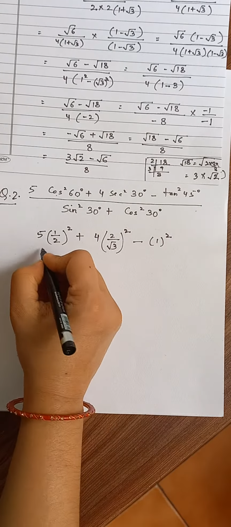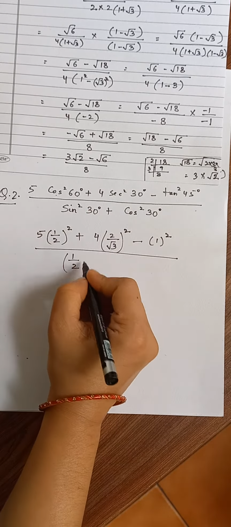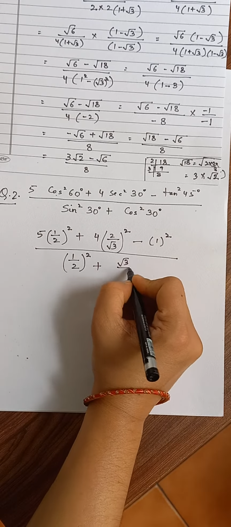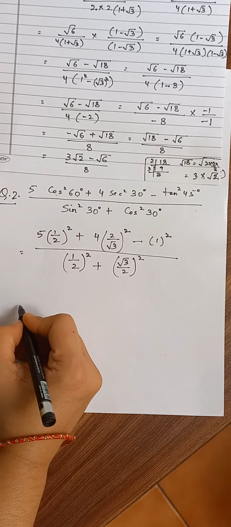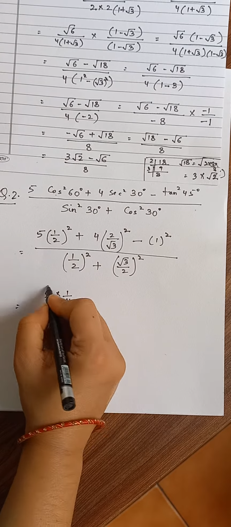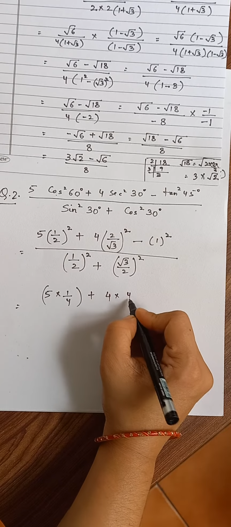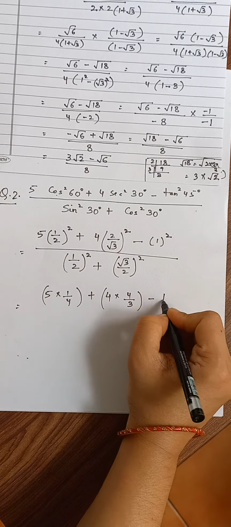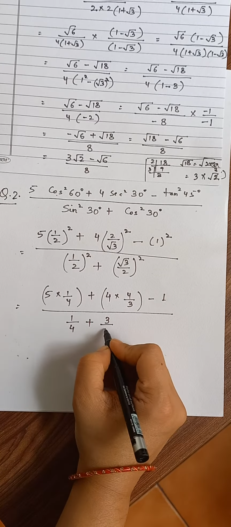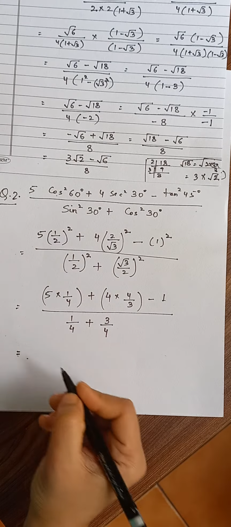Now upon sin 30 is 1 by 2, since the square value is there, so 1 by 2 square. Cos 30 is root 3 by 2, so root 3 by 2 whole square. Okay, now we'll just open the bracket of a square. 1 by 2 square, it will become 1 by 4. Then 2 by root 3 square, it will become 4 by 3. Then minus 1 upon, it will become 1 by 4 plus 3 upon 4, because root 3 square will be 3. Now we'll move ahead to simplify it.